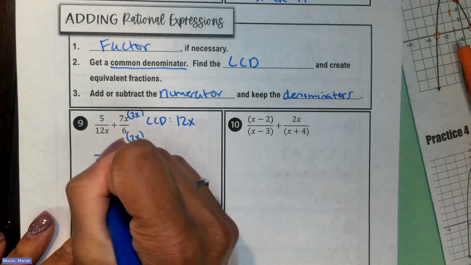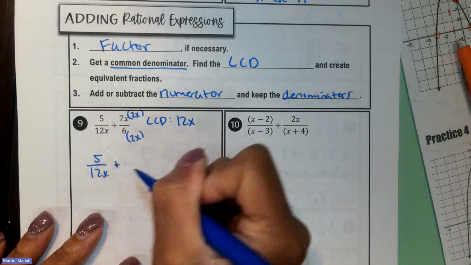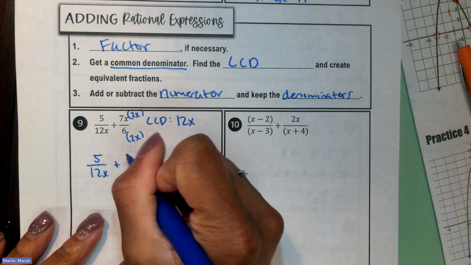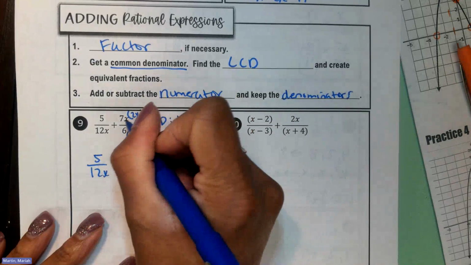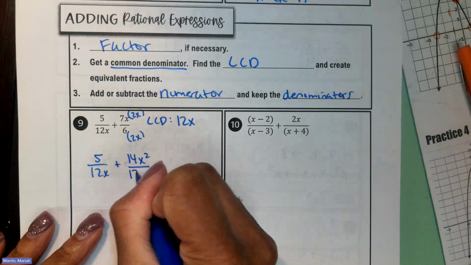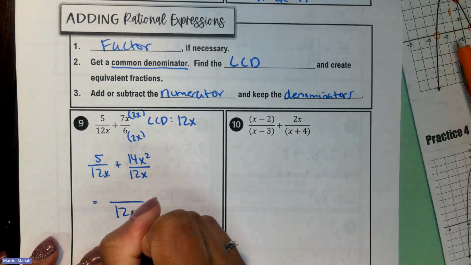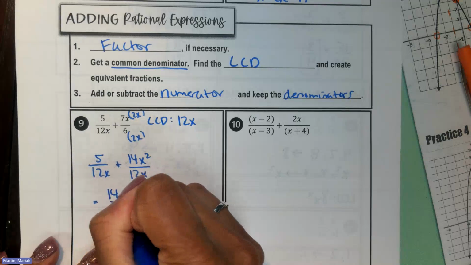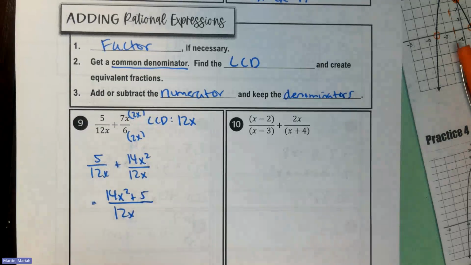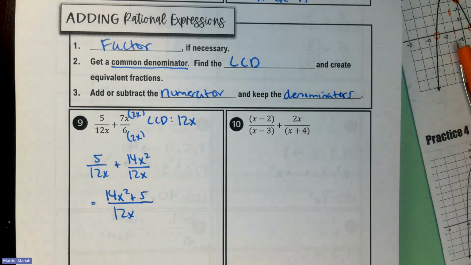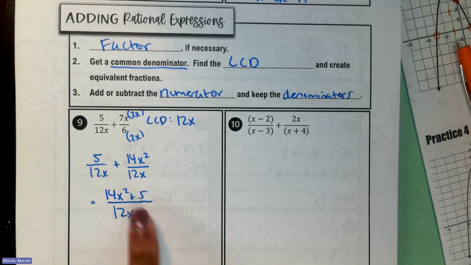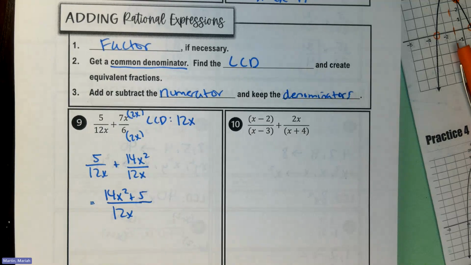So now, once I've done that, I have 5 over 12x plus 14x squared, because x times x is x squared, all over 12x. Then we add our numerators, keeping our 12x at the bottom. Then we have 14x squared plus 5, or you can say 5 plus 14x squared. I'm not going to factor; there's no GCF to take out here. I'm not going to reduce anything because 14x squared plus 5 is together. So this is my simplified answer.